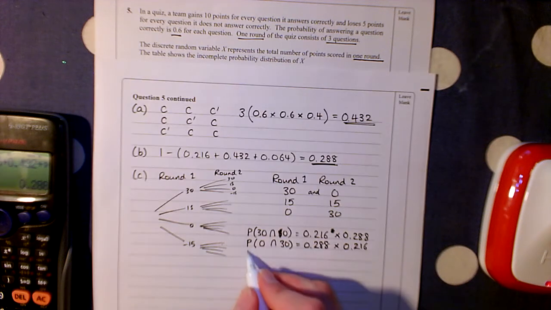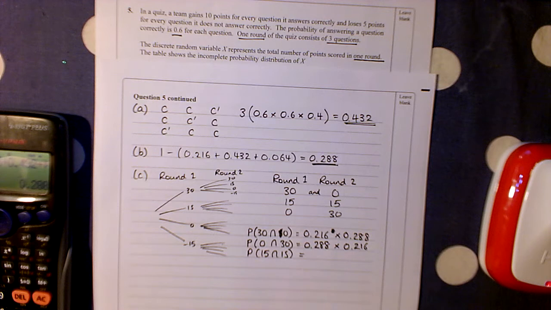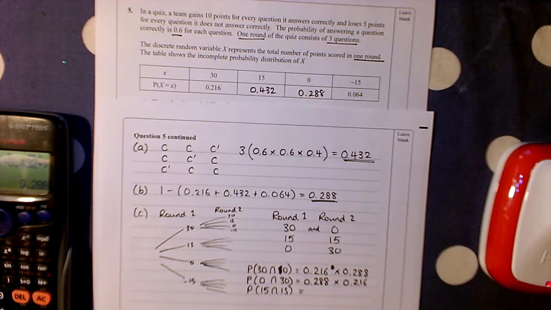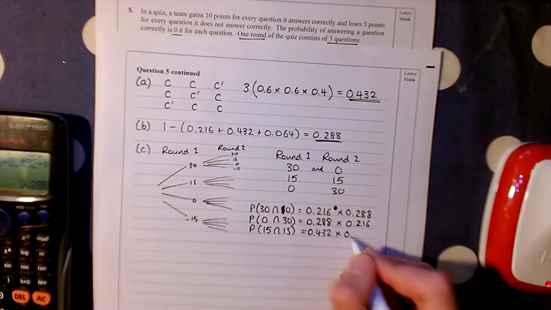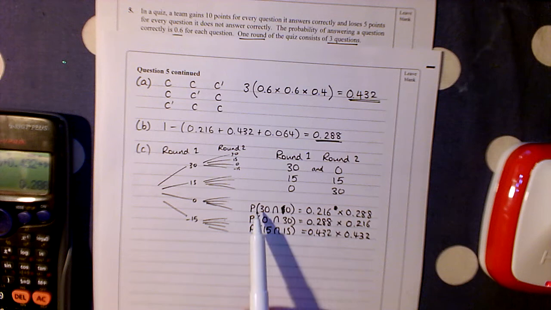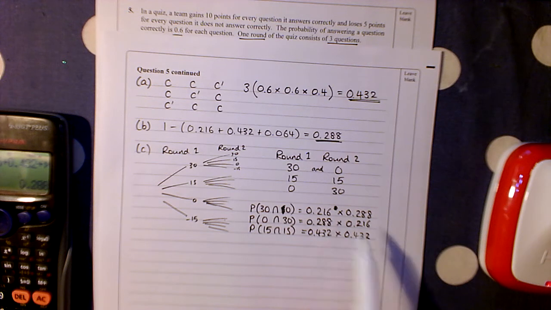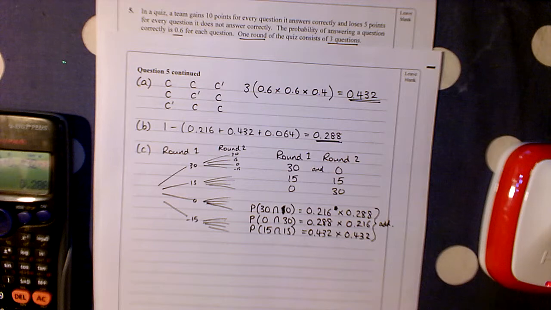And finally, you could score 15 and then 15. And the probability of scoring a 15 is 0.432. And then you would need to score that again the second time. And we're interested in any of these happening. So it's this or this or this. And if it's or, we need to add. So the final solution will be coming from adding these together.